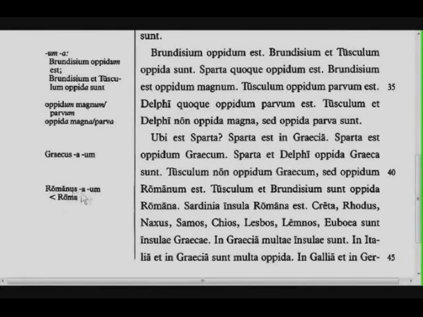When you see a word listed like this, it means it's an adjective. Remember what I said about adjectives, they can change their form to match their noun. That's why you get the multiple forms. So you get a masculine, Romanus, a feminine, Romana, and a neuter, Romanum form. Those will correspond to the appropriate gender of the noun that they go with.